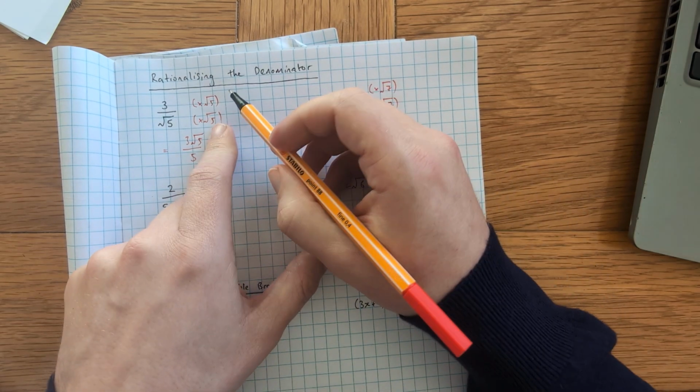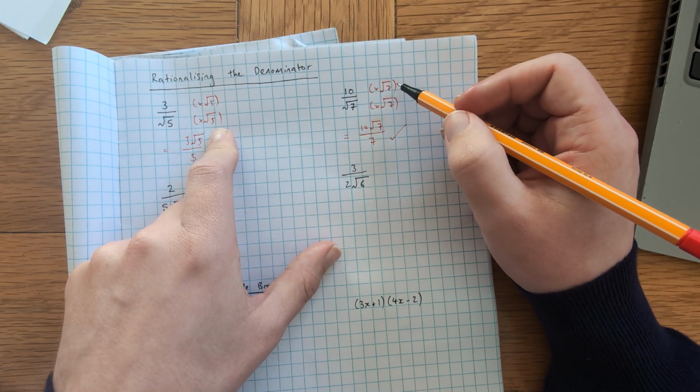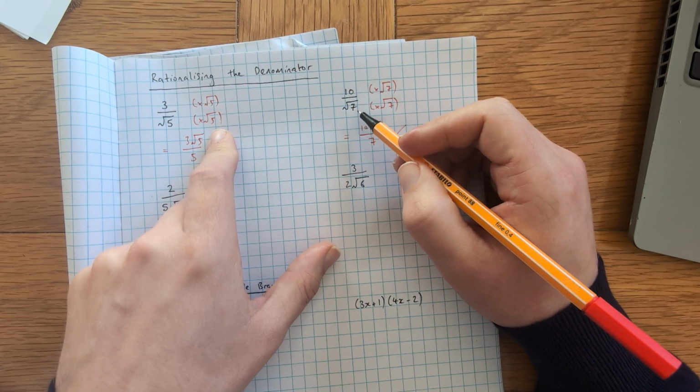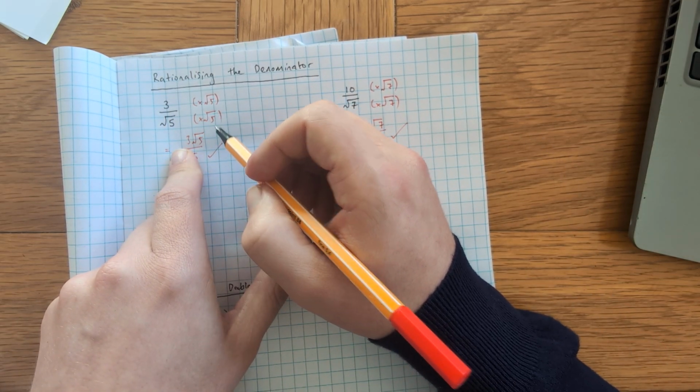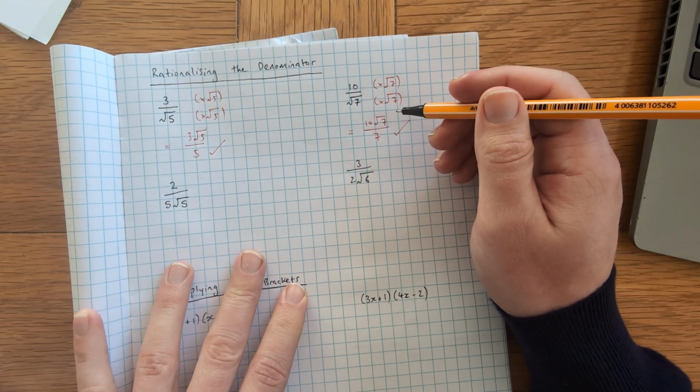And now if you look, because we've multiplied in both examples the numerator and denominator by the same surd, we have created an equivalent fraction. We haven't changed the value of 10 over root 7 or of 3 over root 5 because we have multiplied by the same number on the numerator and denominator. Those are the simplest examples of rationalizing the denominator.